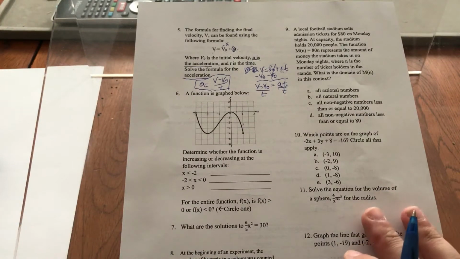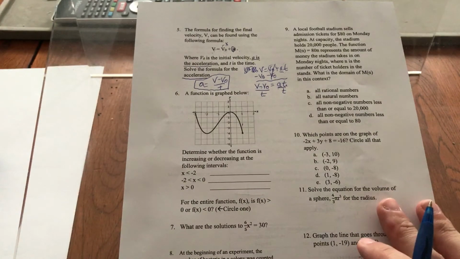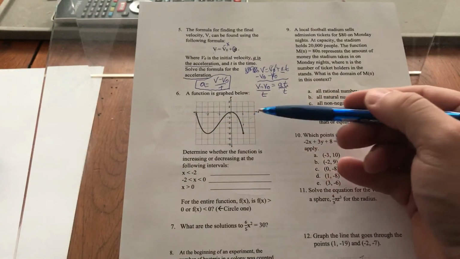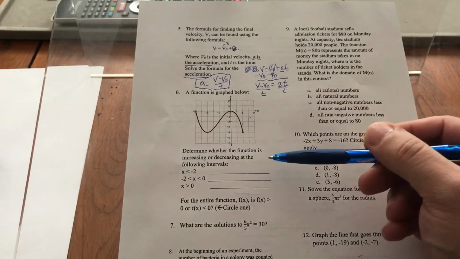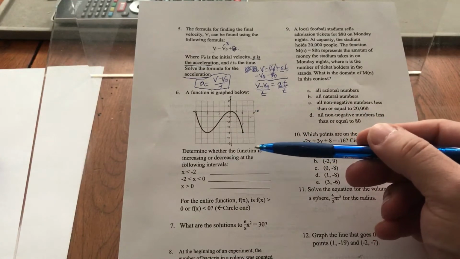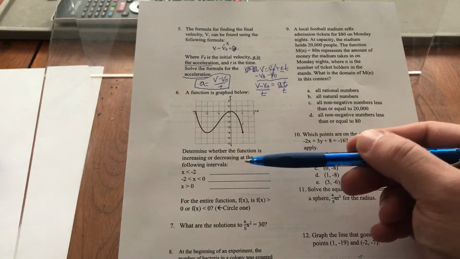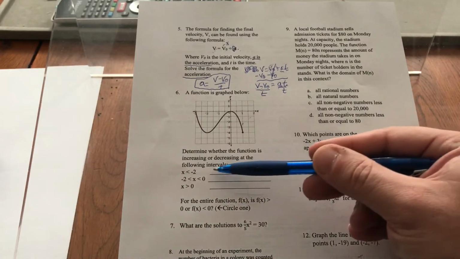Okay, continuing on with this worksheet. Number 6, a function is graphed below, and they give you this function. It's this little wavy line here. We never really talked about what that is, but it doesn't matter. They're not asking us what type of function that is. They're saying determine whether the function is increasing or decreasing at the following intervals.